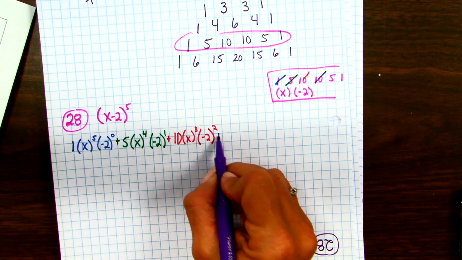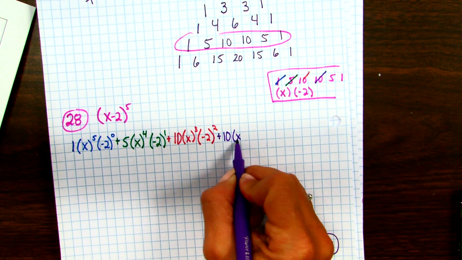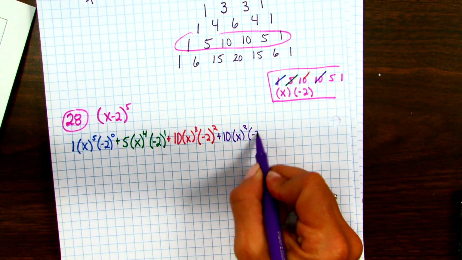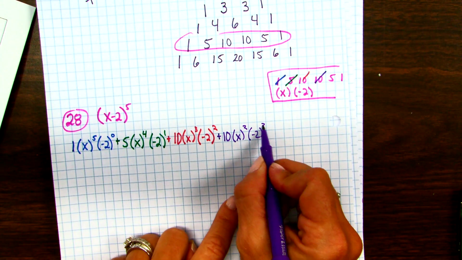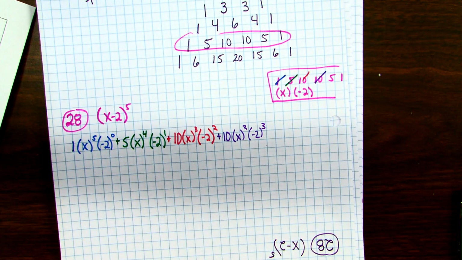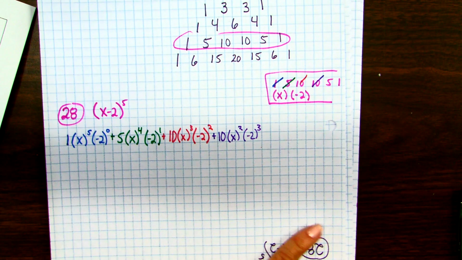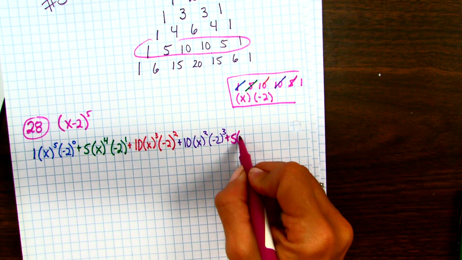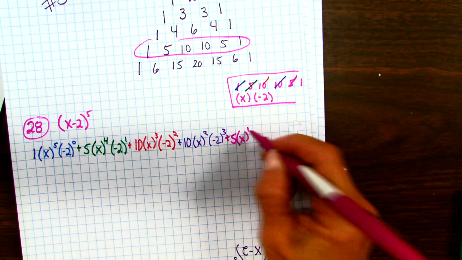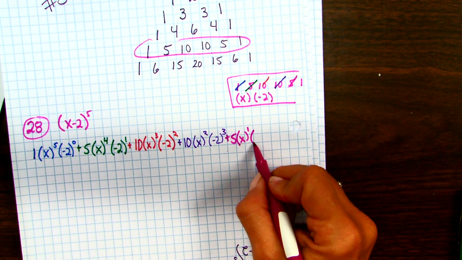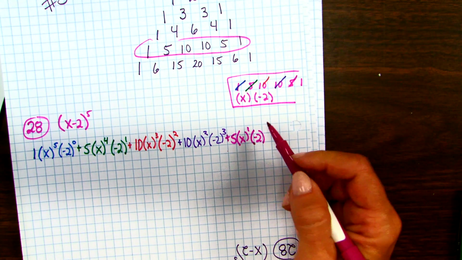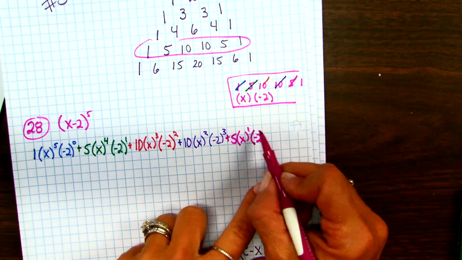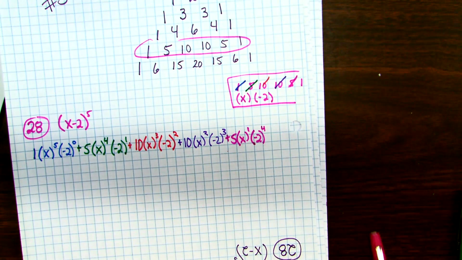And again. 5, 4, 3, 2, with the exponents on negative 2 going 0, 1, 2, 3. Adds up to 5. Then 5, 4, 3, 2, 1. It's all about patterns. That's why I think it's fun. It's easy. You can almost do it without thinking. 0, 1, 2, 3, 4 adds up to 5.